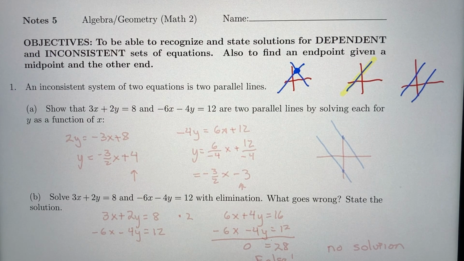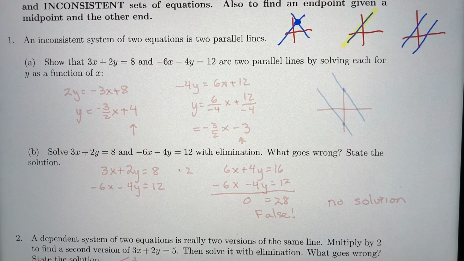Inconsistent system of equations. Let's just see that these two are parallel by figuring out mx plus b form for both of them. For the first one, we have 2y is negative 3x plus 8. Divide everything by 2. 8 halves is 4.